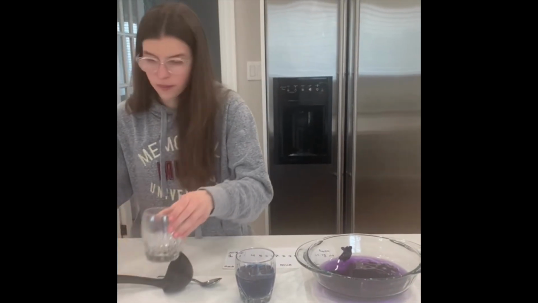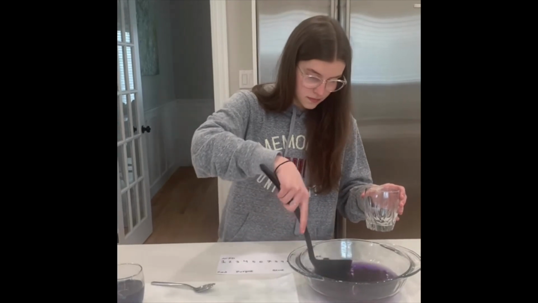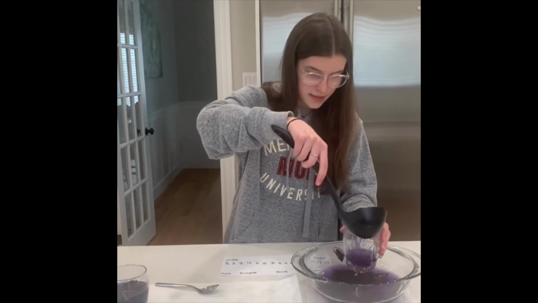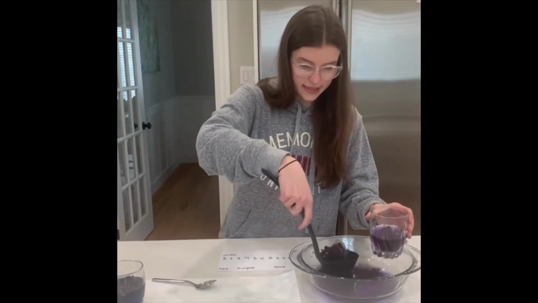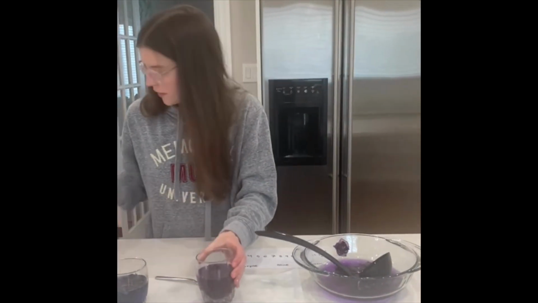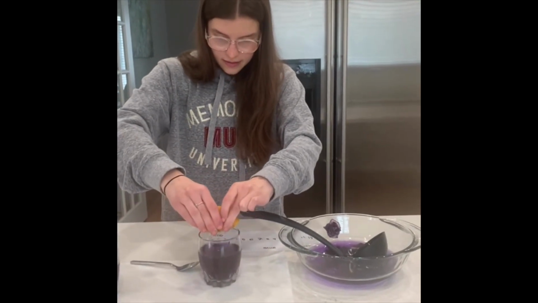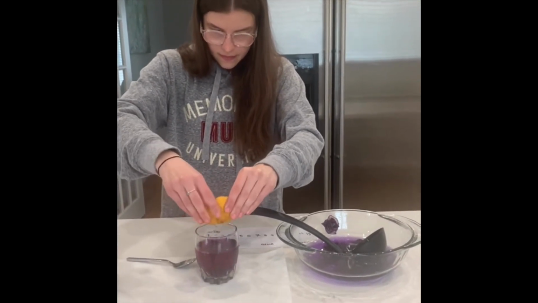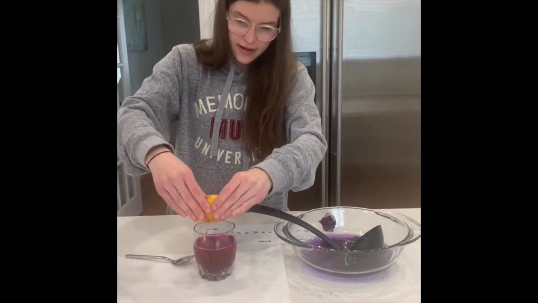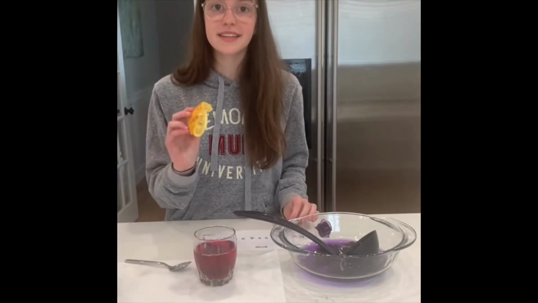All right, we're going to try one more thing. Let's add enough in so that we can see it. This is our last one, so we can use plenty. And for this one, we're going to squeeze in a lemon. All right, so again, we're getting this nice pink-red color. So just like the vinegar, we know that a lemon is acidic.